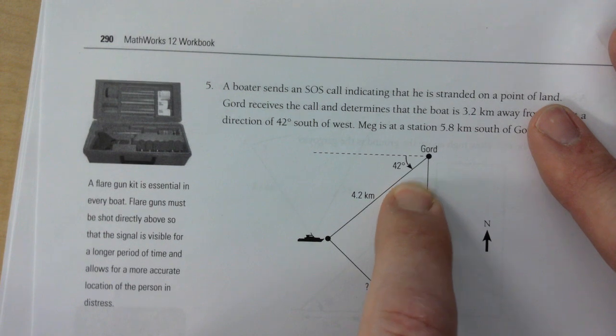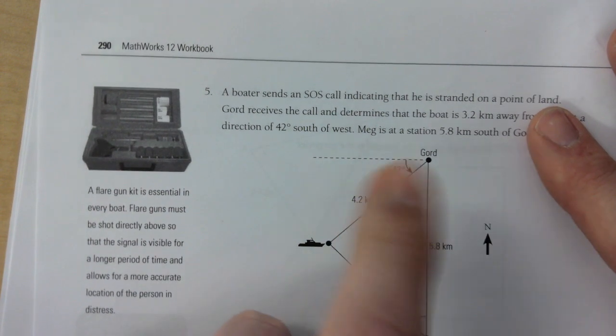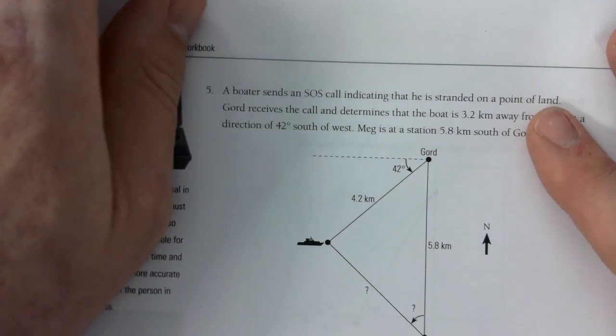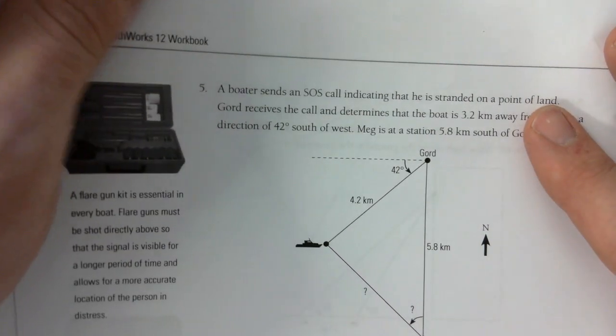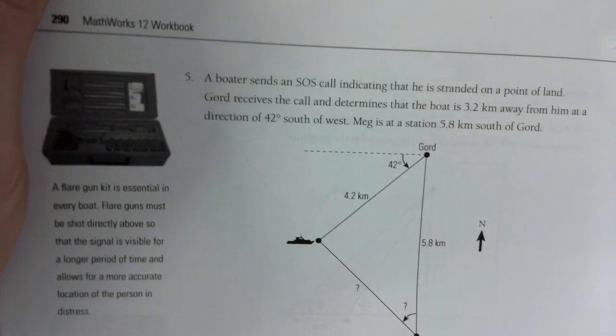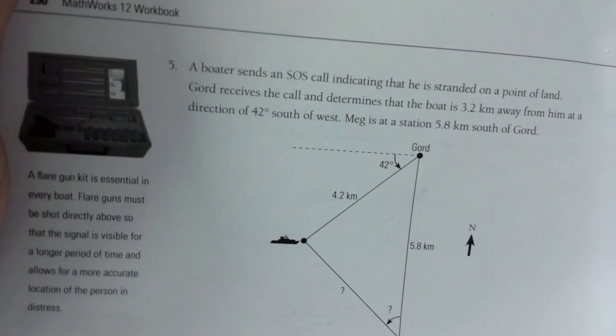It's supposed to be 48 on this angle right here. So my answer will be off. Just be aware of that. I'll try to fix that. Other than that, that's all for trig. Okay, we made it through trig. Go through your notes. Check if there's anything you need to review.